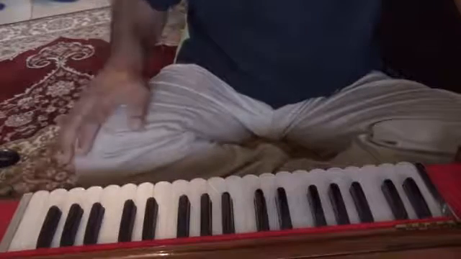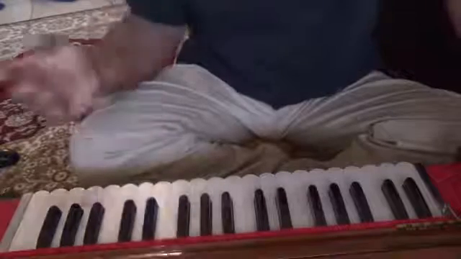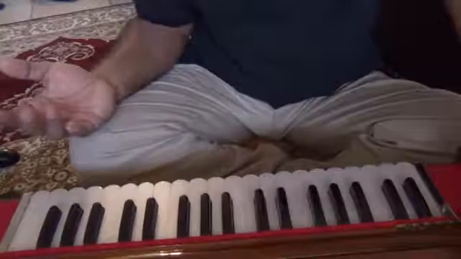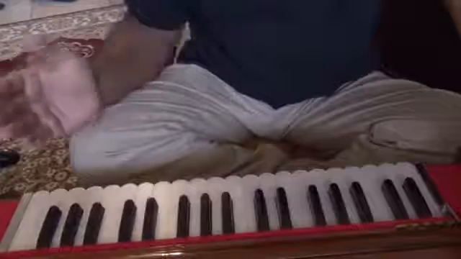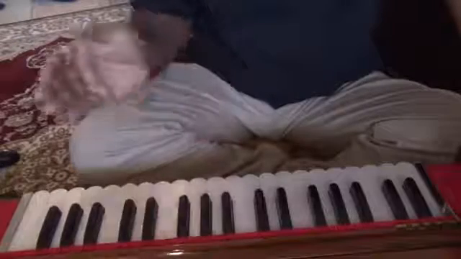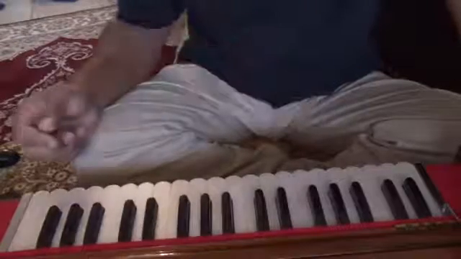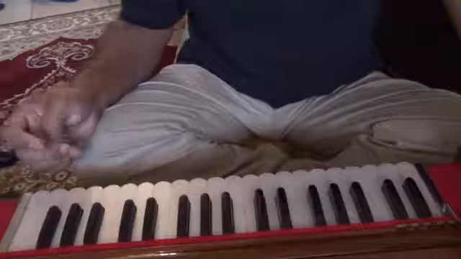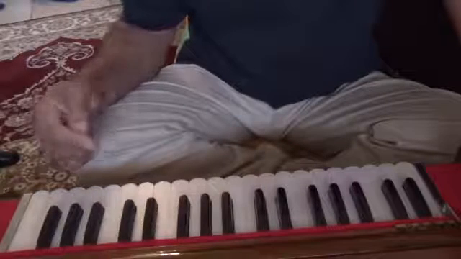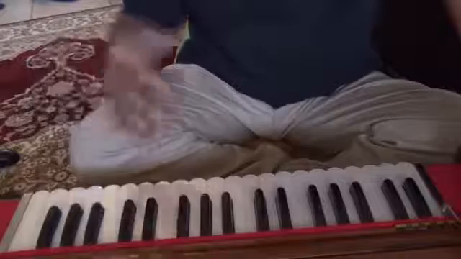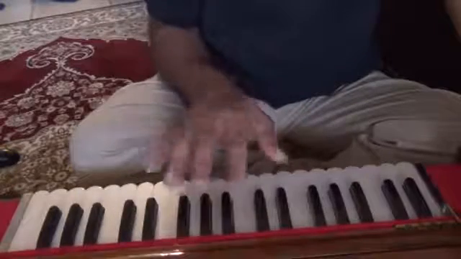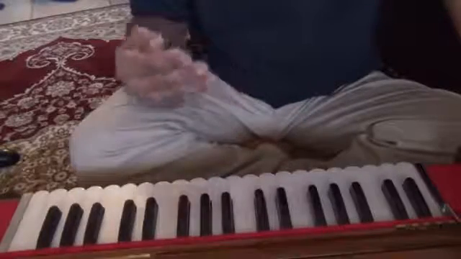Of course, you can speed that up as well. That speed there is 120. I suggest when you now begin, go down a little bit, let's say to 90 or 100 beats per minute, and then as you develop the skill on the harmonium, you'll be able to go a little bit faster.